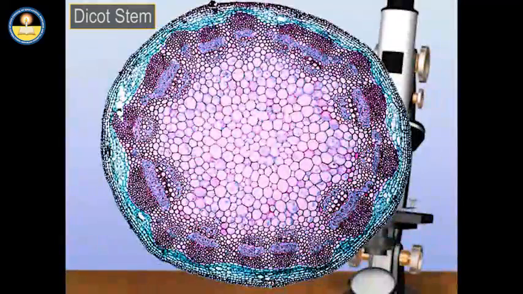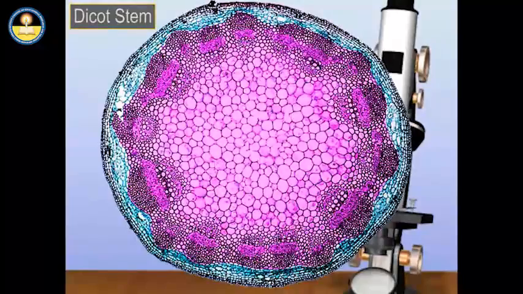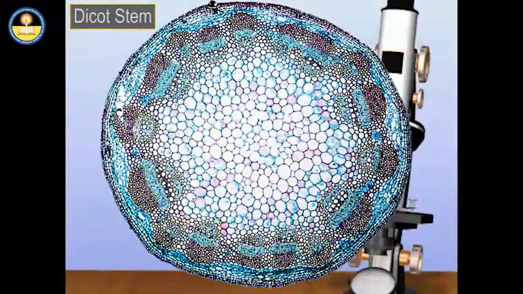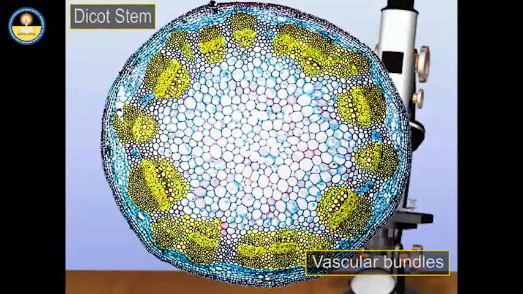This region comprises pericycle, vascular bundles and pith. Collectively, it is known as vascular cylinder. The vascular bundles in a dicotyledonous stem are situated in a ring on the inside of the pericycle of the plant.